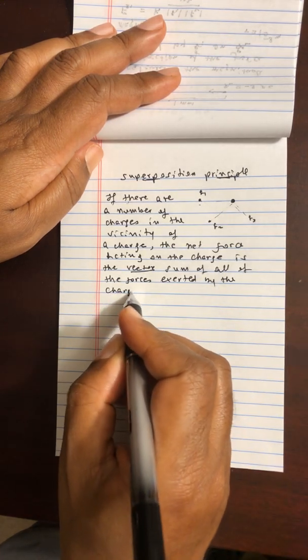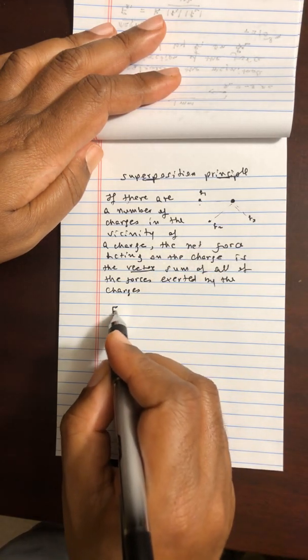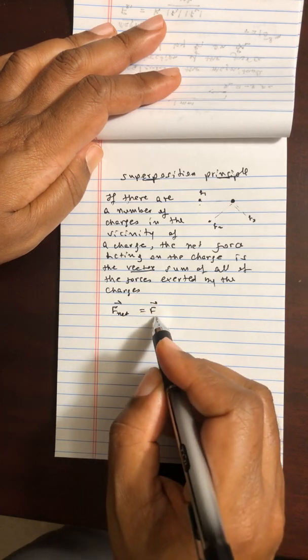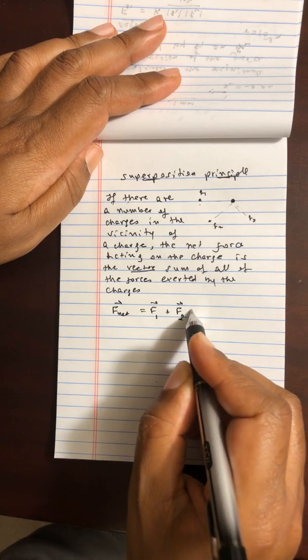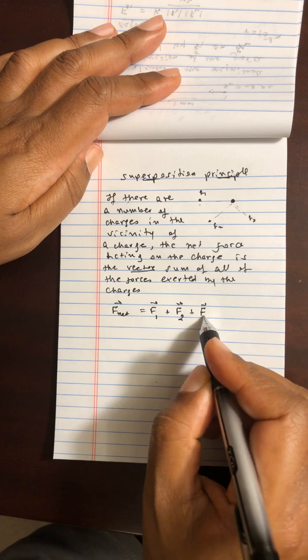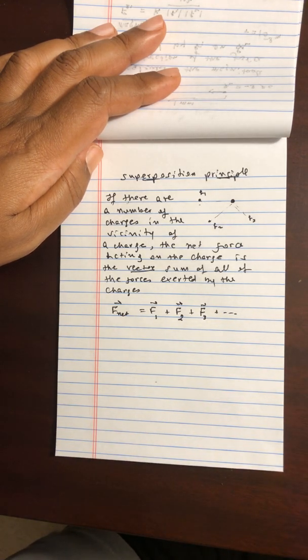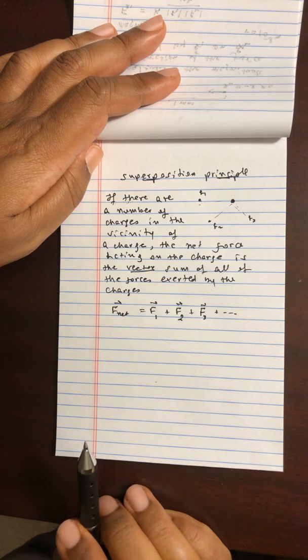Okay, so if the charges are Q1, Q2, and so on, we'd say the net force is simply the sum of the forces. You get the force exerted by charge 1, and then you add the force exerted by charge 2, you add the force exerted by charge 3, and so on. Okay, so there are a number of charges in the vicinity of a charge. All you do is you calculate the force by each charge, and then you add them vectorially. Okay, so in this section we're going to have to add vectors.